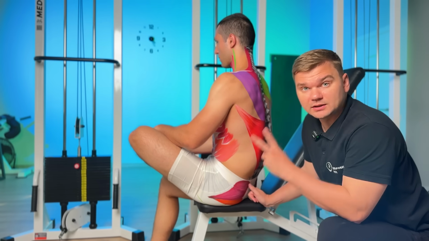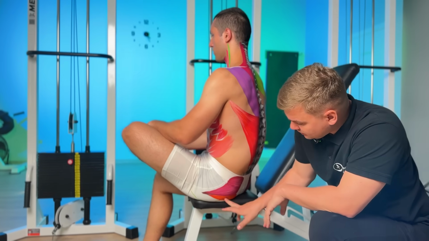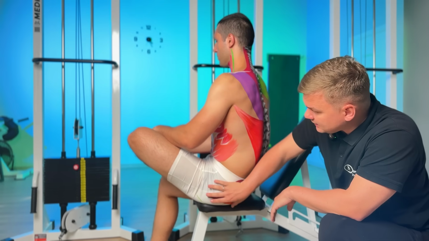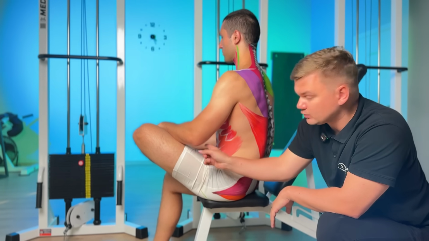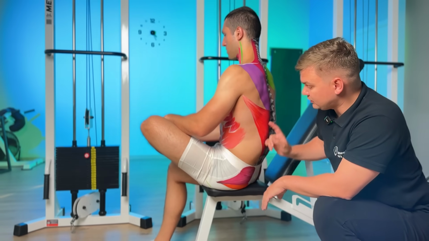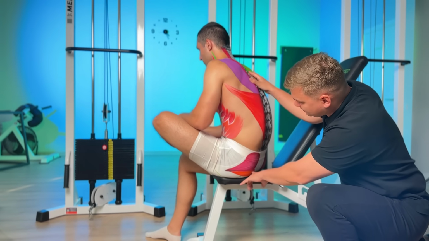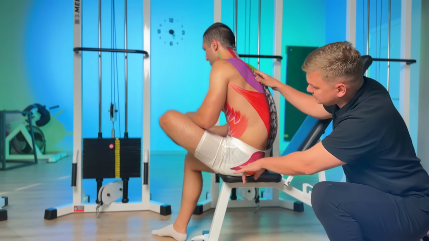Now the second exercise, pain in the piriformis area, right here. Sit down on a chair. Take the leg that's bothering you and place your foot on the other leg. And what do we do next? We simply lean the torso forward, stretching the piriformis muscle this way. Return to the starting position.